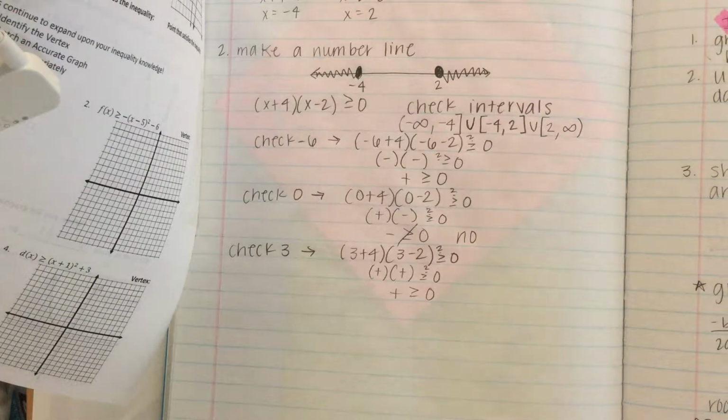So, if I were to graph this on a Cartesian plane, meaning an X and Y axis.